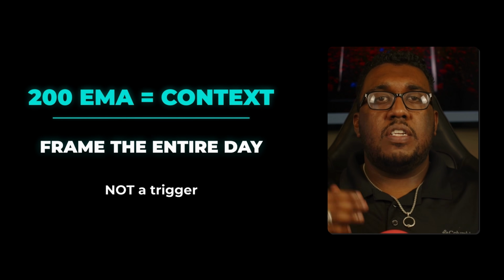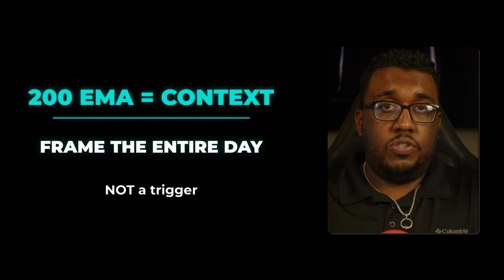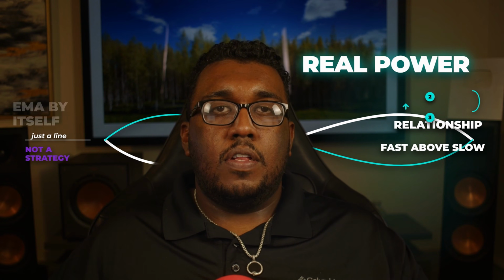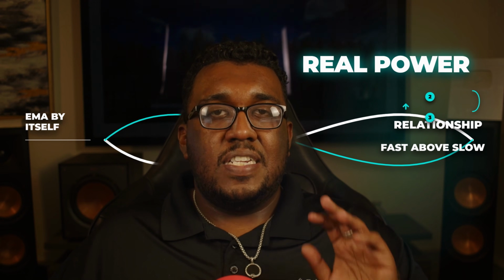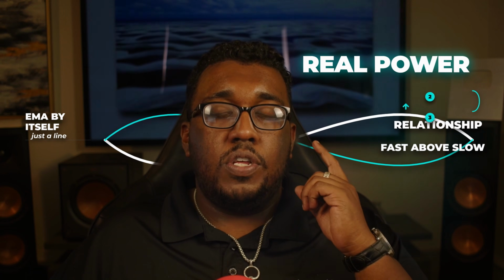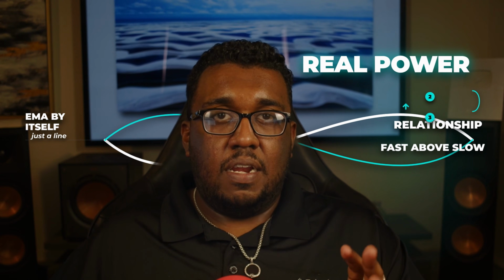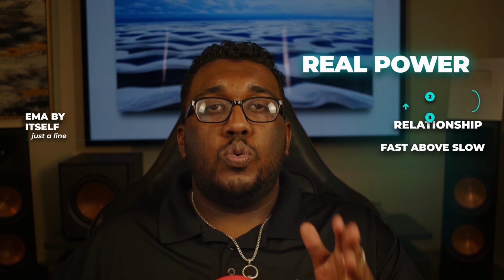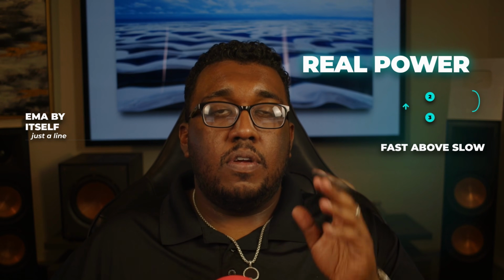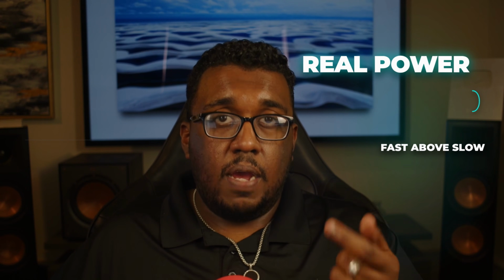This means that today I'm going to be doing day trades that are going to be going long on this particular chart right here. Now, I want to make something very, very clear. The EMA by itself is not a strategy, especially if you guys are only using one of them. It's just a line. The real power is the relationship between your EMAs when they combine with each other, whether it's 2 or 3, okay?